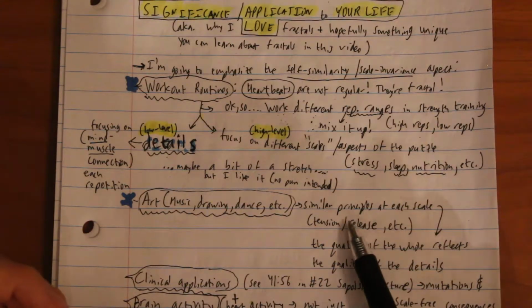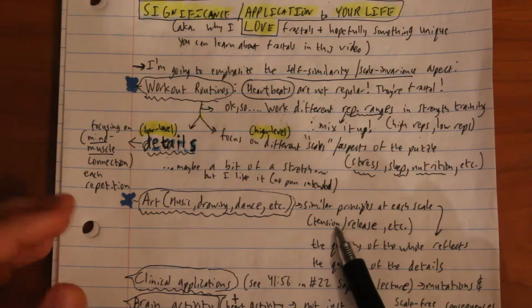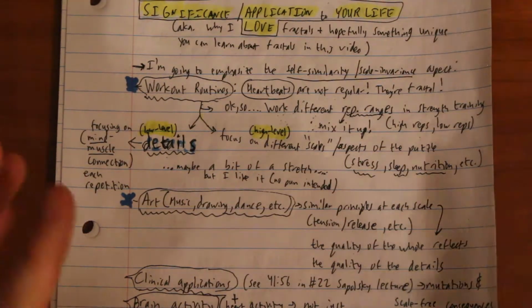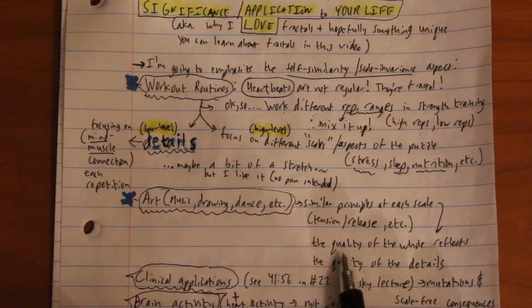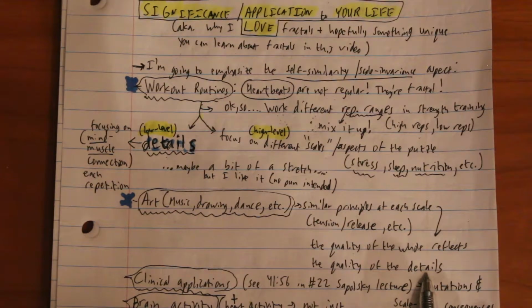So maybe if you're stuck on the whole, think about the small. If you're stuck on the small level, think about the big picture, and they can reinforce each other. So the quality of the whole is going to reflect the quality of the details. So hopefully you're seeing this theme of thinking about different scales.